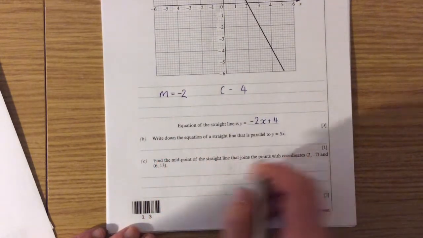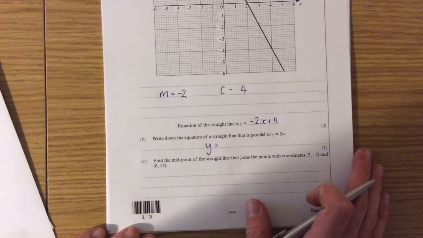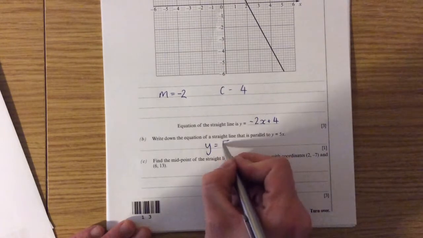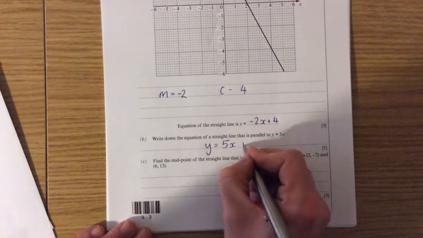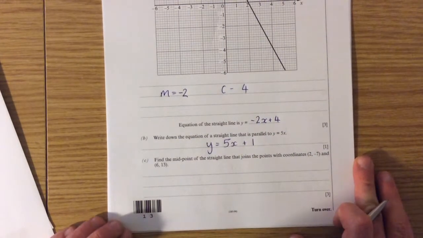Write down the equation of a straight line that is parallel to y equals 5x. For two lines to be parallel, that means the gradient must be the same, because if the gradient is the same of two lines, they will never touch. Therefore, as long as I have the gradient 5, which is the value m in front of the x, I can put plus or minus any number on the end, and those two lines will be parallel.